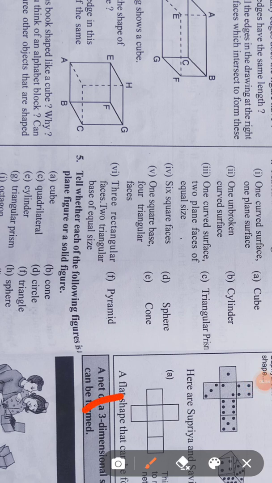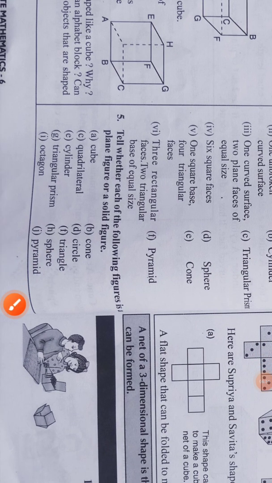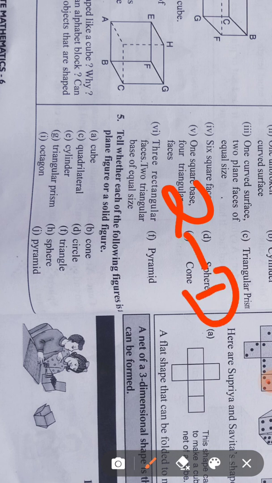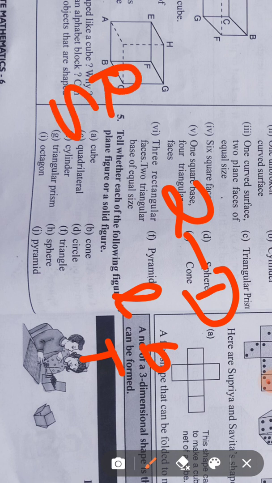Okay, now let us see. Tell whether each of the following figures is a plane figure or a solid figure. You have to find out whether it is a plane figure or a solid figure. So first of all, you need to understand the difference between the plane and the solid figure. Okay, a plane figure is also known as 2D or two-dimensional. Two-dimensional means having only length and breadth but no thickness. Okay, no thickness. Examples are rectangles, squares, and many more. Triangle is also one example of such a plane figure.